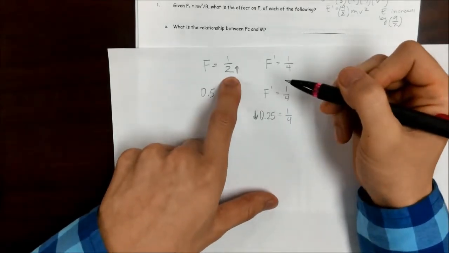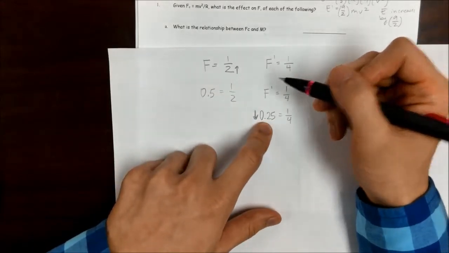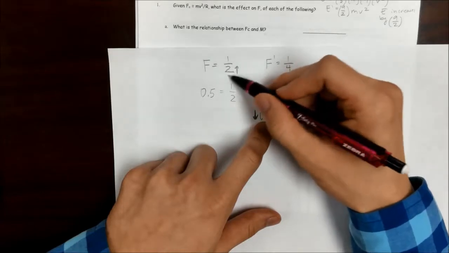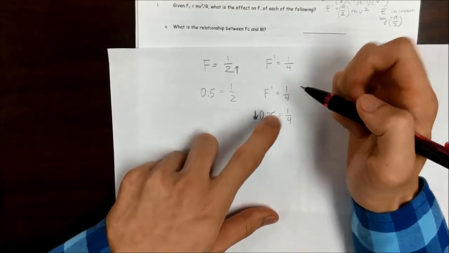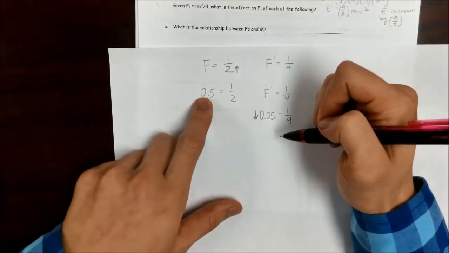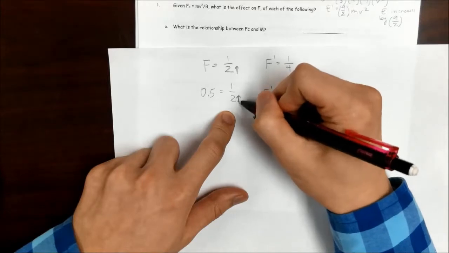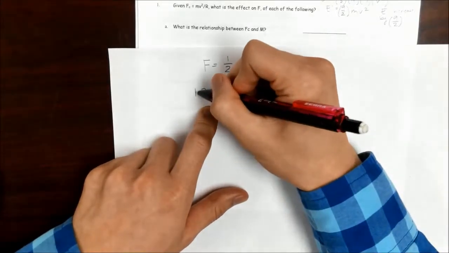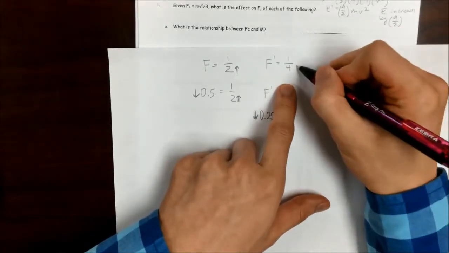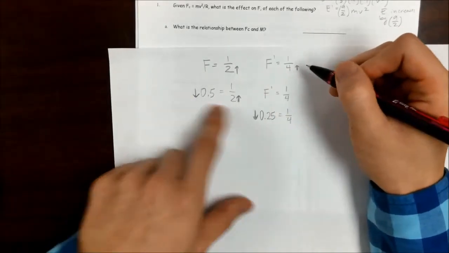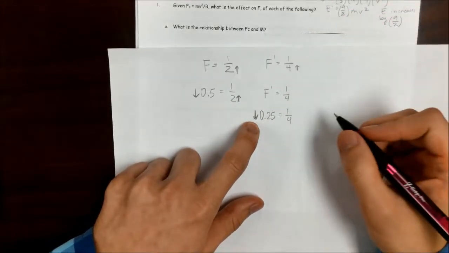I brought this up, so this one went down. So if I increase the bottom number, my new number will go down. Okay? So I brought 2 up, and 0.5 went down. My new 4 was bigger, remember? It's bigger. And then my 0.25 is smaller.